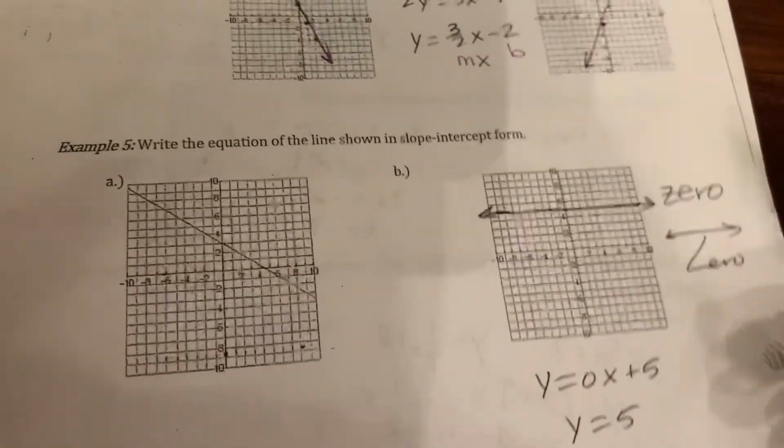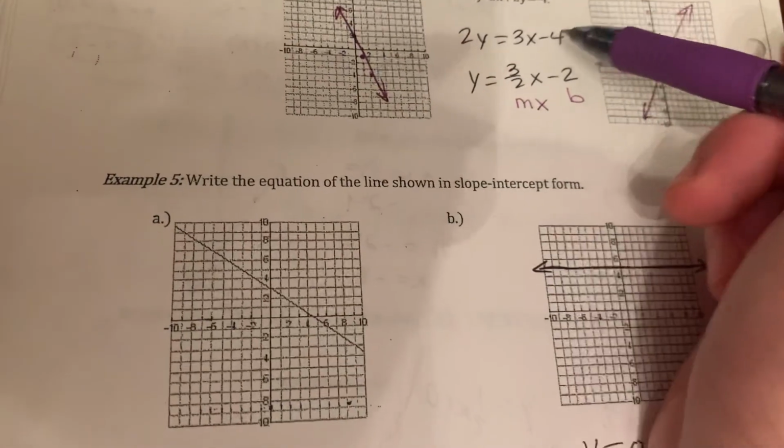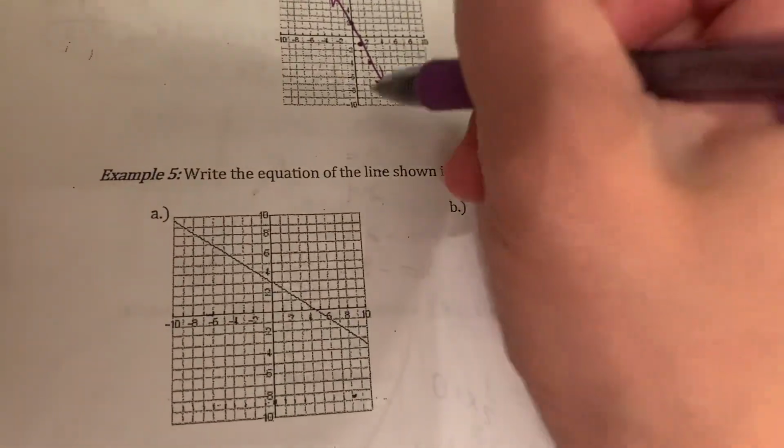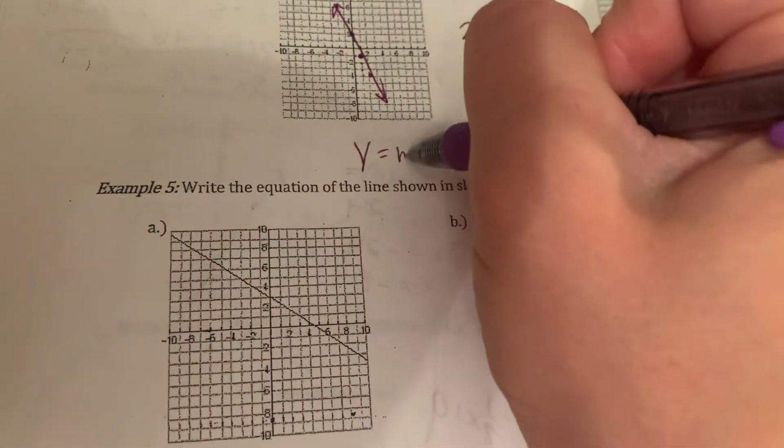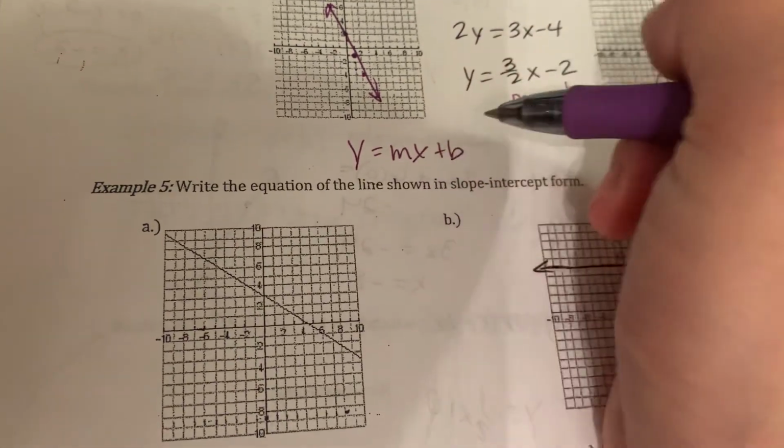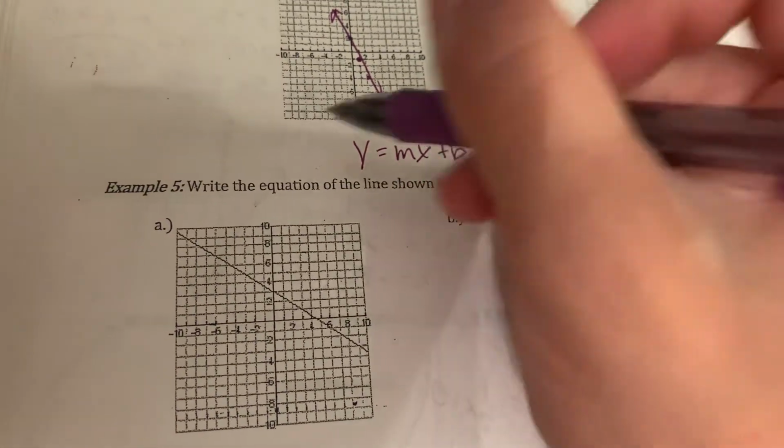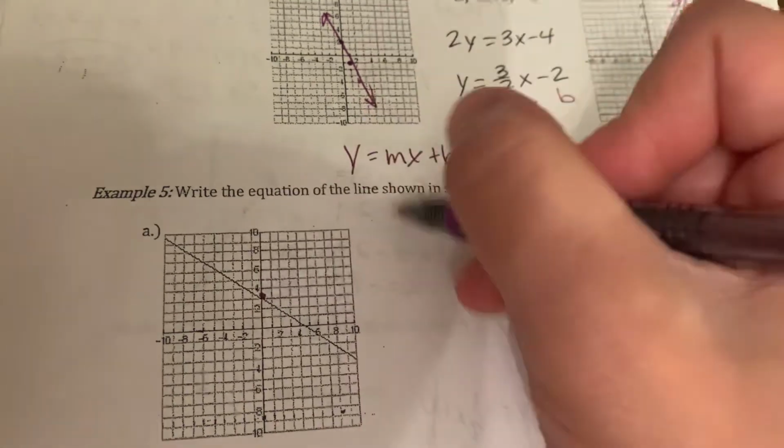All right, last one. Write an equation of the line. Slope-intercept form. Well, slope-intercept form is y equals mx plus b. So all you need to do is find a b, and you need to find a slope. Your b here is 3.